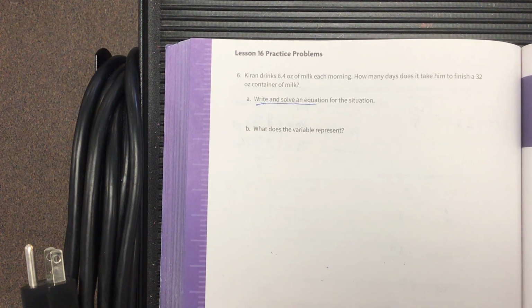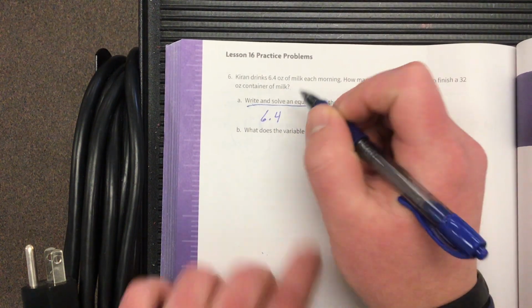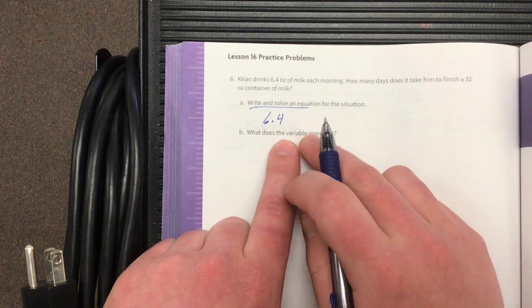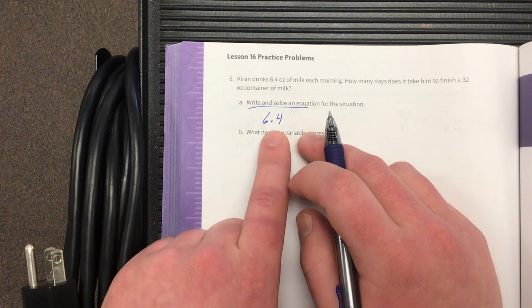Jackson? I wrote down 6.4 times 5. All right. I think you're kind of jumbling these two together here if we were just writing the equation. What would the equation look like on A?